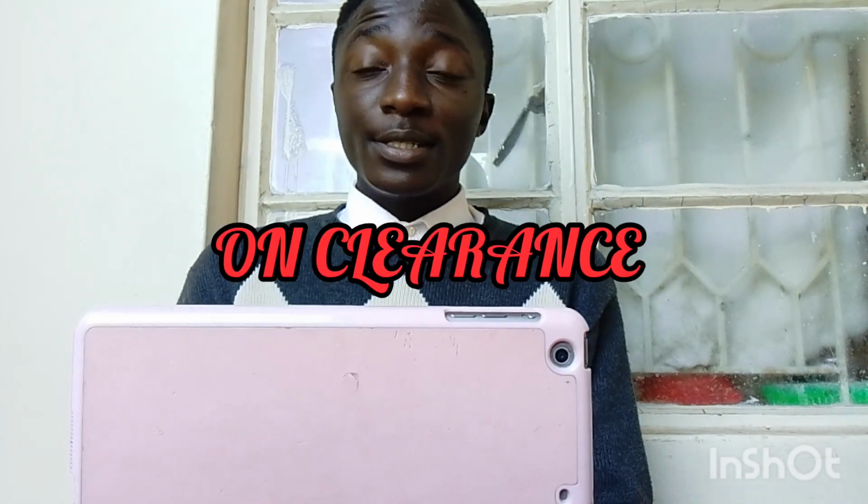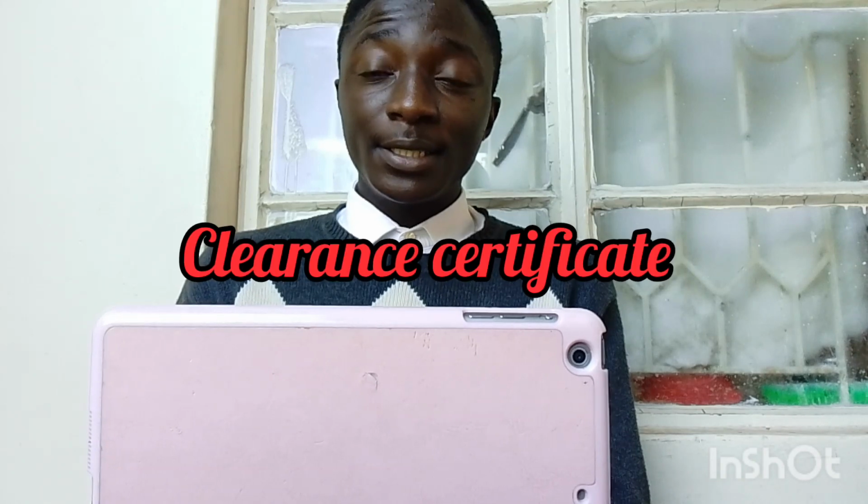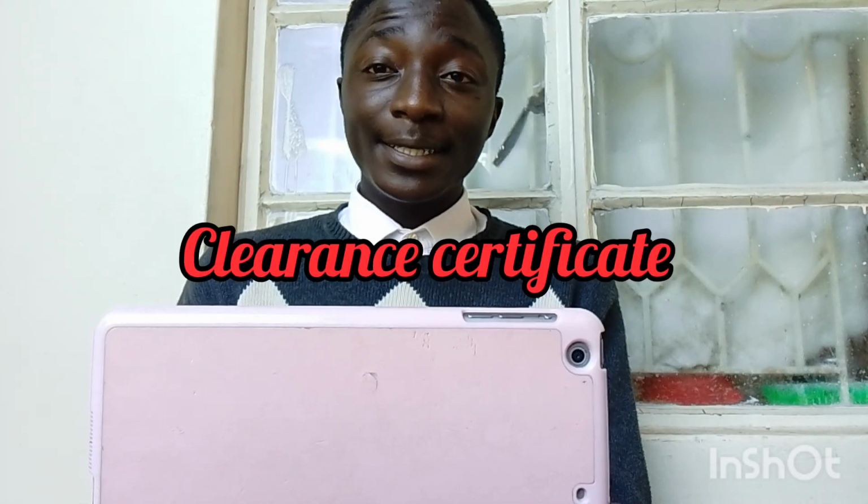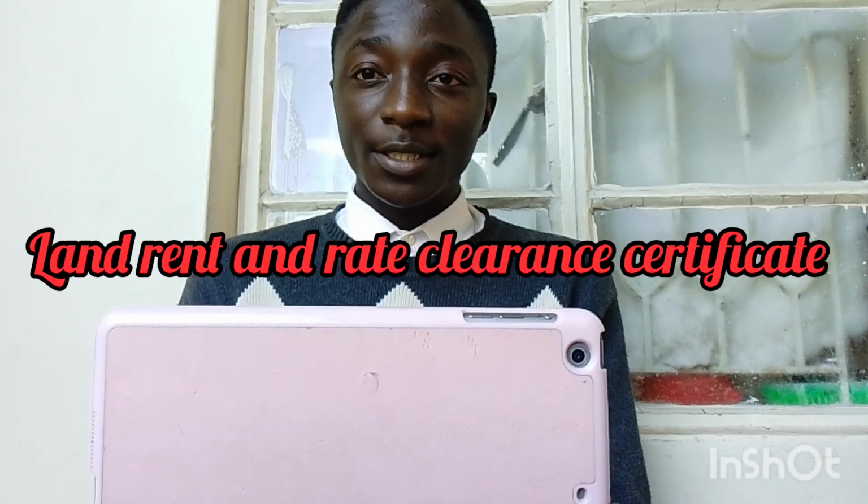So let's look at the relevant consents that must be obtained by the vendor. But before we look at the consents, let's look at clearance. On clearance, the vendor is supposed to obtain the land rates clearance certificate and the land rent clearance certificate from various authorities, just to affirm that this person has been paying all the rents and rates associated with that piece of property.